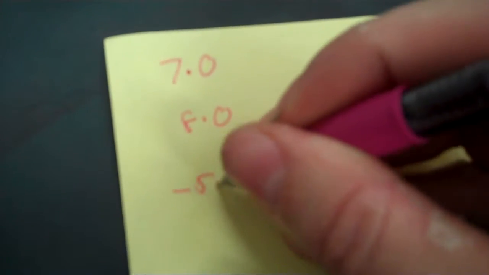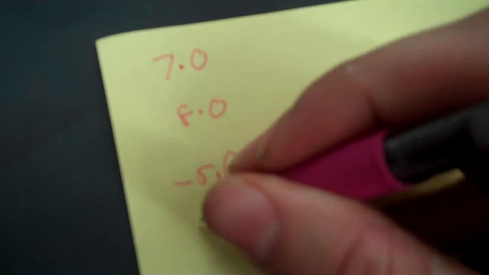Okay, here's our first assignment of the new unit that we're on. Now, to understand what I'm doing here, what you're going to need to do first is look on this paper. I'm going to write a couple things. You don't need to write it down, just watch. 7 times 0, 8 times 0, negative 5 times 0, 0 times 7.